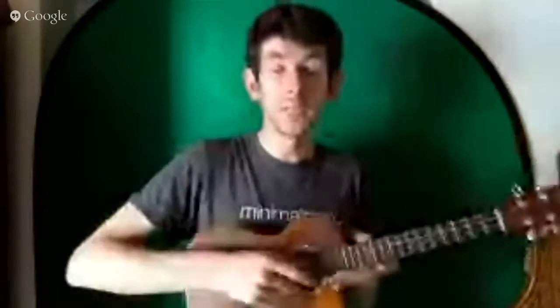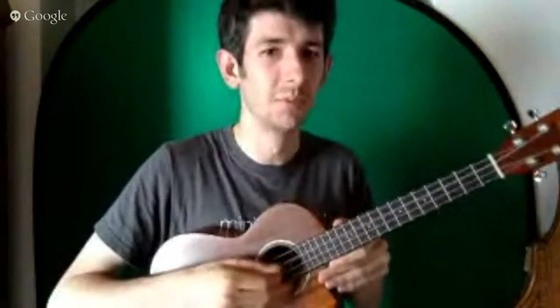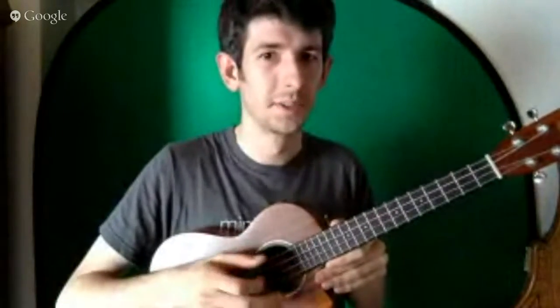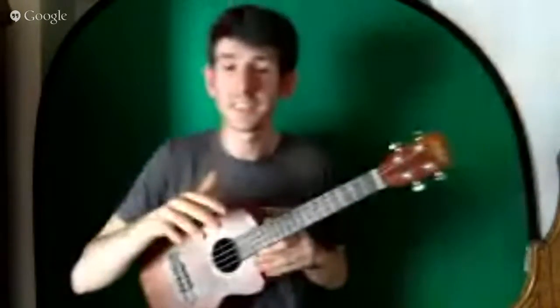So in order of lowest to highest, you actually go C, here, can you see the string? C, E, G, A. So you move up. So that's actually from lowest, and from highest to lowest, of course, A, G, E, C. So that's actually the most common one at the moment.